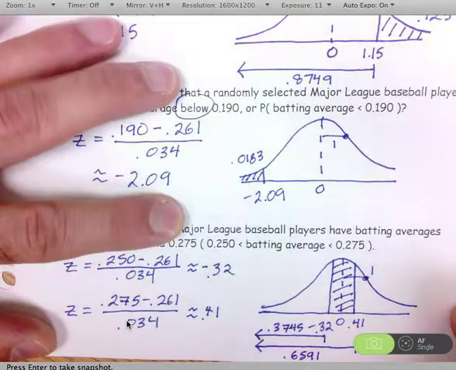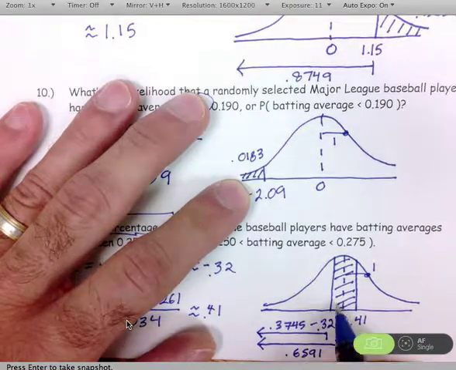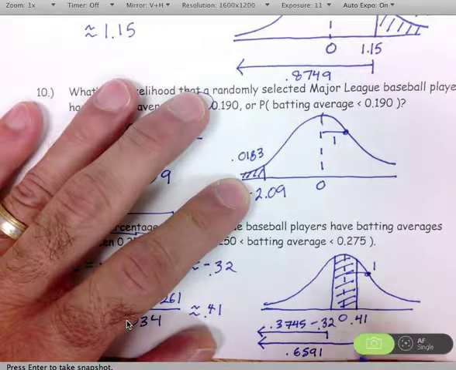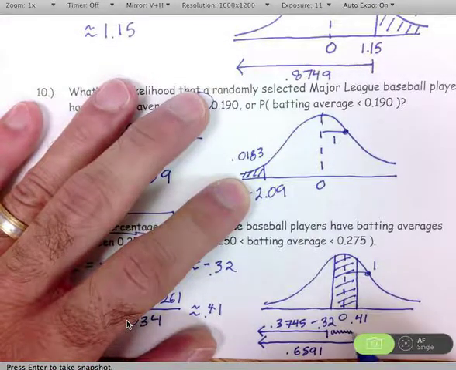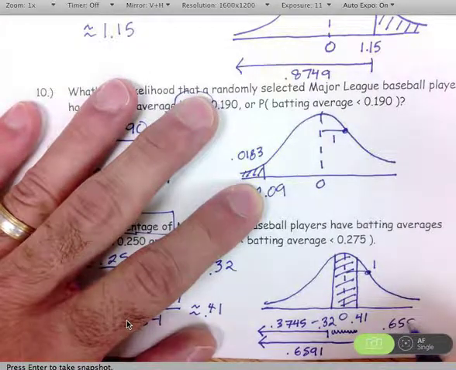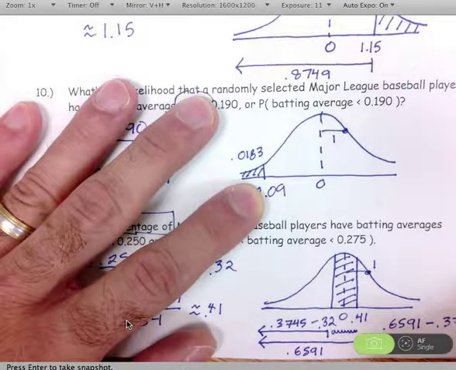But I'm not interested in either one of those. I'm actually interested in the difference between those. I want this percentage here. So that's actually the difference. This is the value that I want here. This is actually the difference between the 0.6591 and the 0.3745.